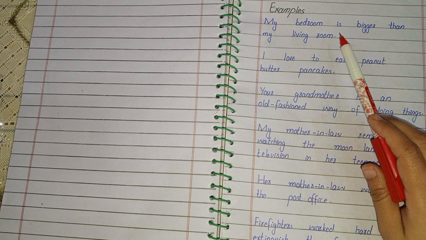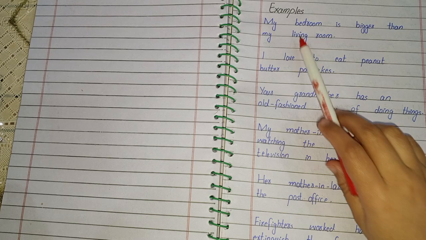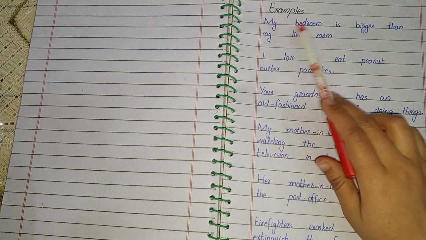Now let's see some examples of open compounds, closed compounds and hyphenated compounds in sentences. Let's find out, and write down in the comments how many examples you find. Okay, the first one is: my bedroom is bigger than my living room. Can you find the compound words here? How many compound words are there? Hurry up, tell me. Write down your answer in the comment box.